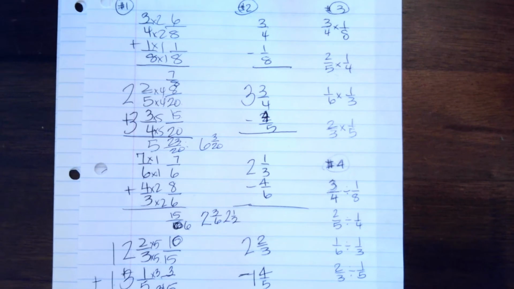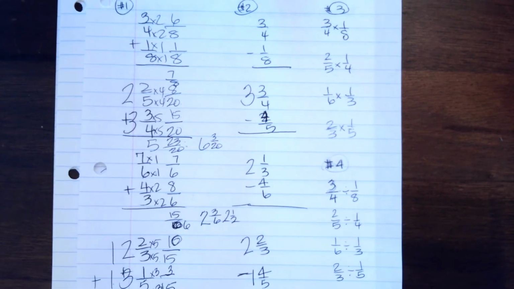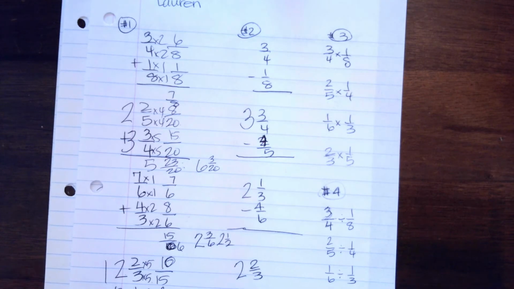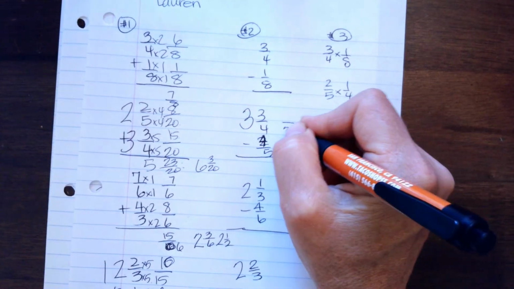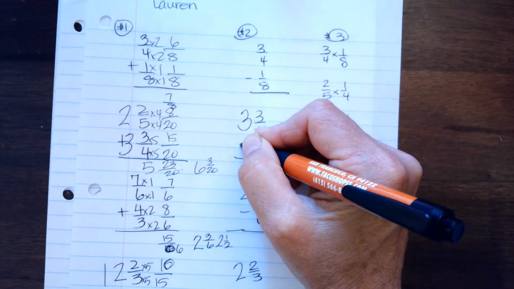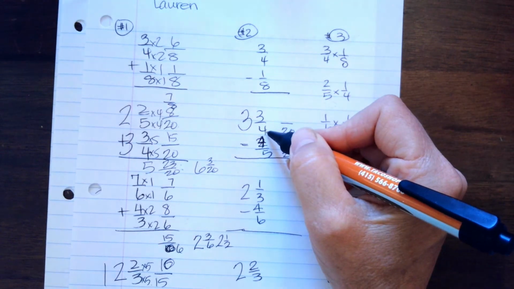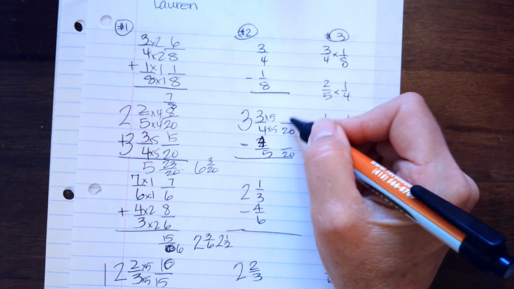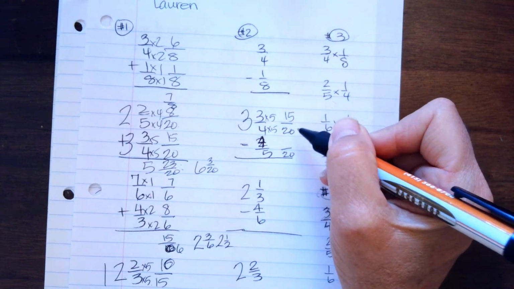Okay, for this one right here, we have to do 3 3/4 minus 4/5. So you're going to find the common denominator, and we're subtracting here. So this we would do times 5. Anything you do to the denominator, you do to the numerator. So this becomes 15/20.